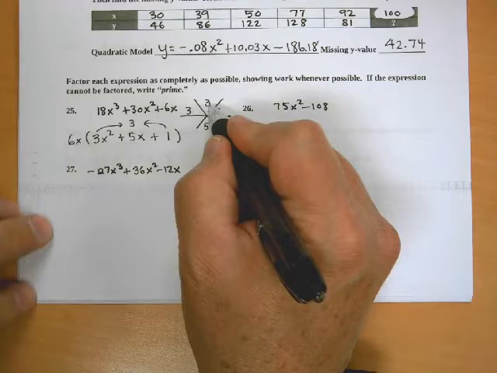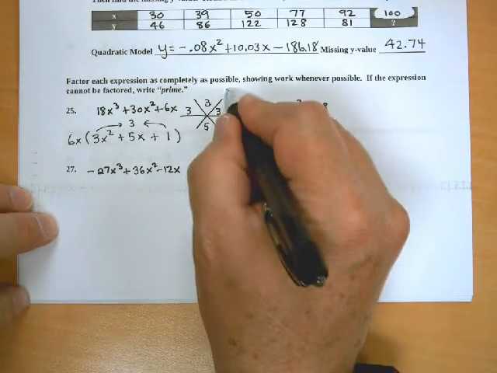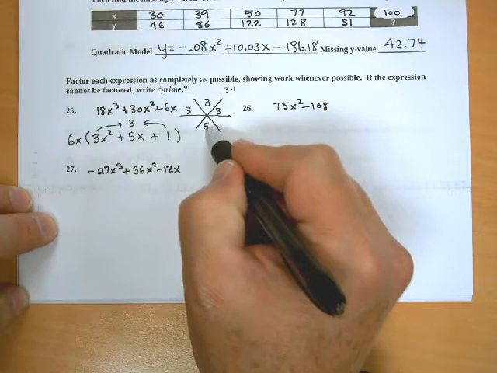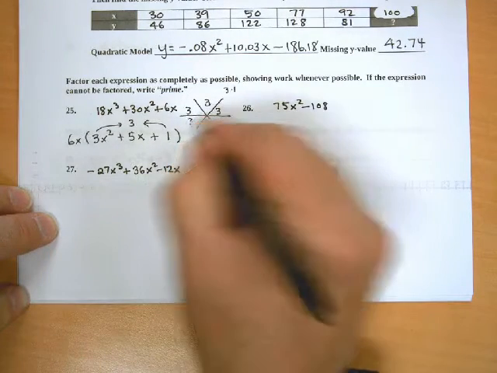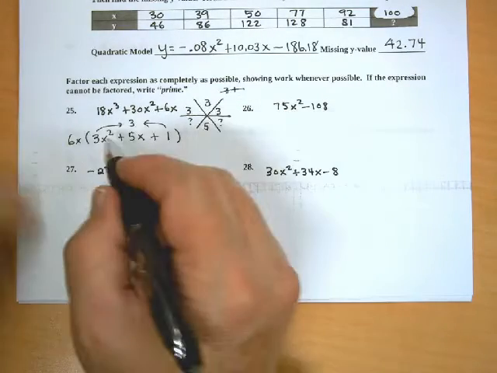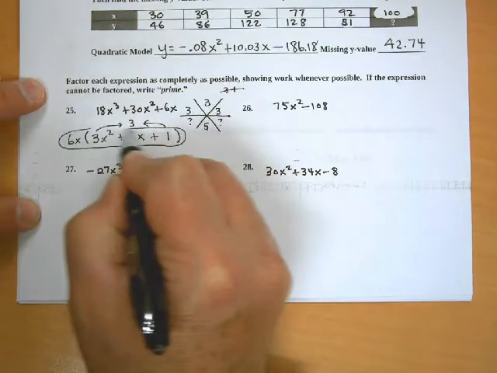I'm trying to find 2 numbers that multiply to give 3, and add to give 5. Well, the only way to get 3 multiplying is 3 times 1, and that won't help us. We're trying to add to give 5. So since there's no possibilities here, that didn't work, and that was the only possibility, we were actually done factoring it when we pulled out the greatest common factor. So that is our answer.